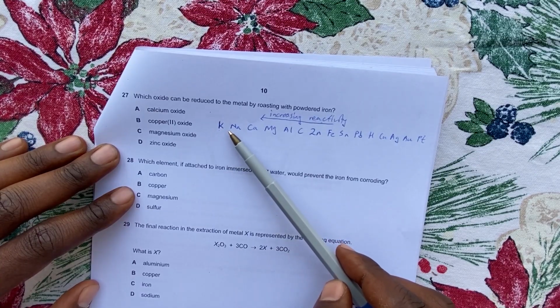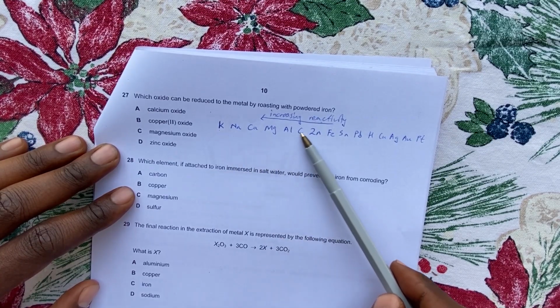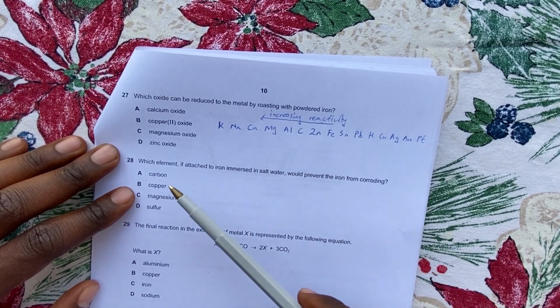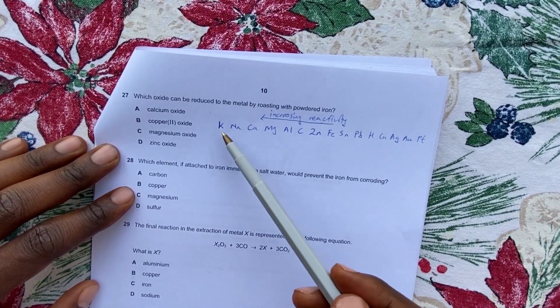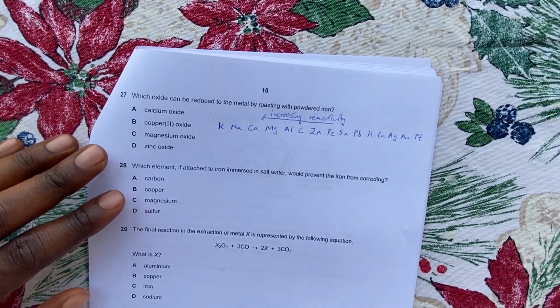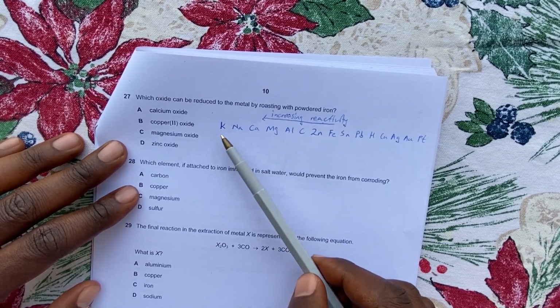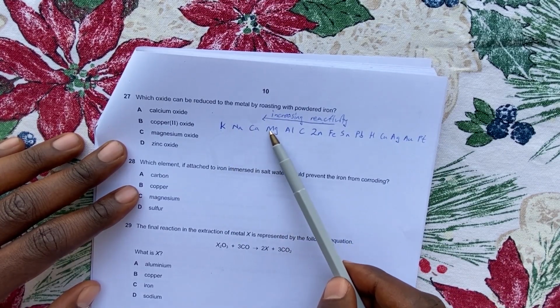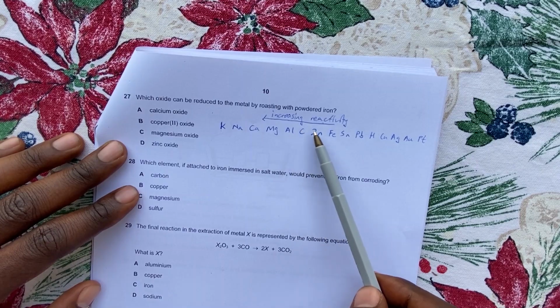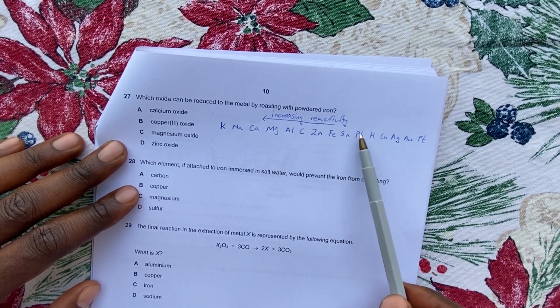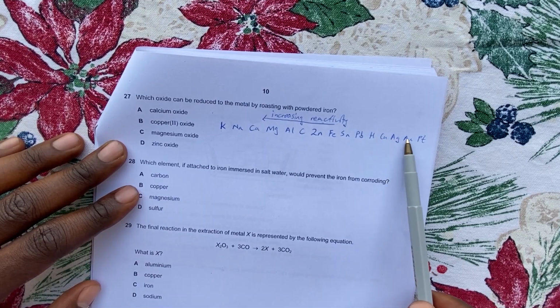Potassium is the most reactive, and reactivity decreases as we go to the right. In order to memorize this, we can use a mnemonic. We can just say: please stop calling me a careless zebra. Instead, try learning how copper saves gold, platinum.